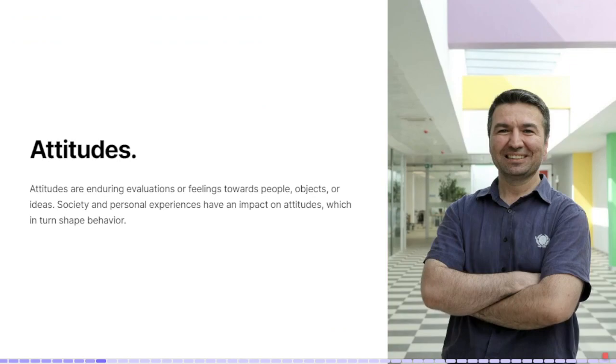Enduring evaluations or feelings toward people, objects, or ideas are called attitudes. These attitudes influence behavior and can be shaped or molded by both social influences and your own personal experiences. Those are the factors that can alter your attitude.